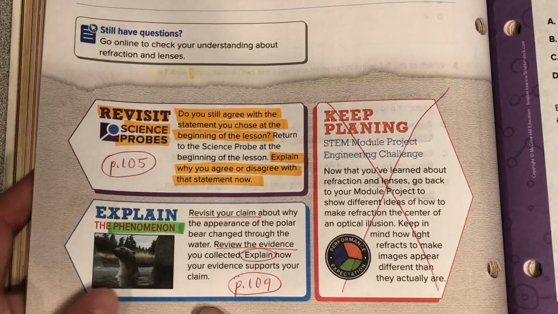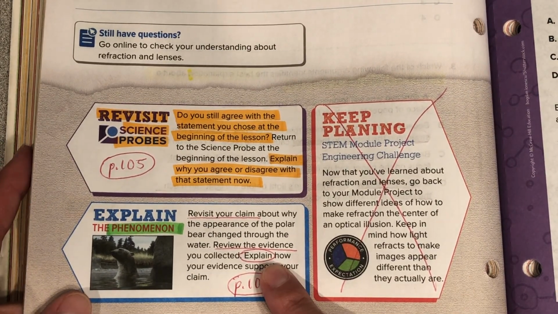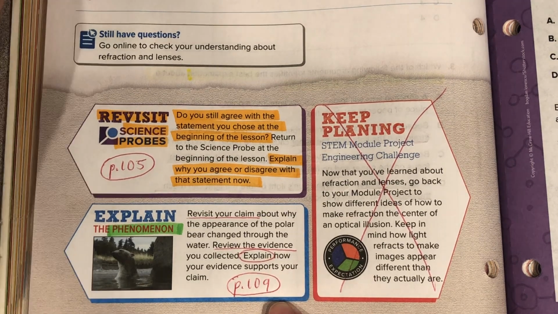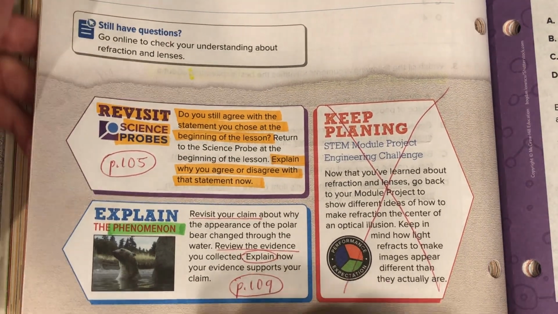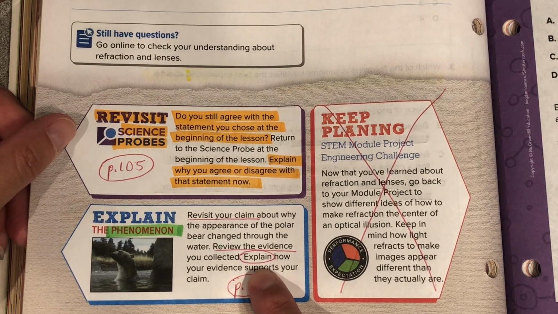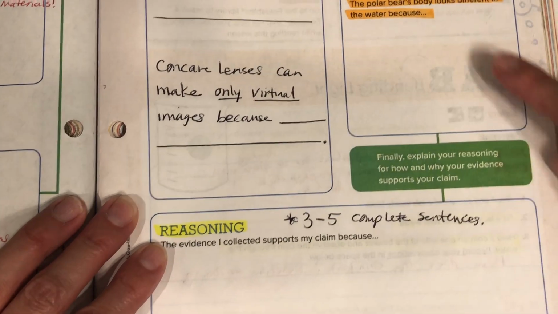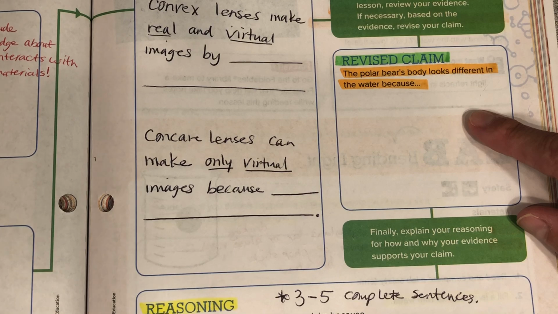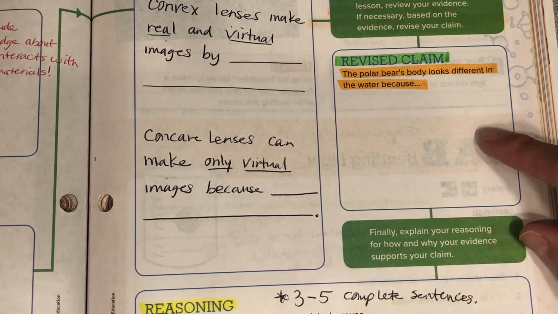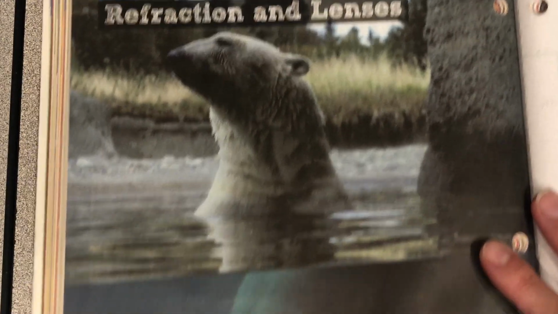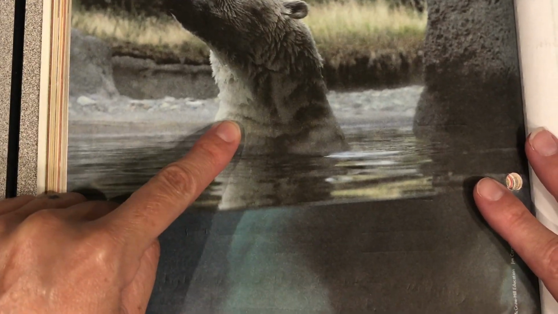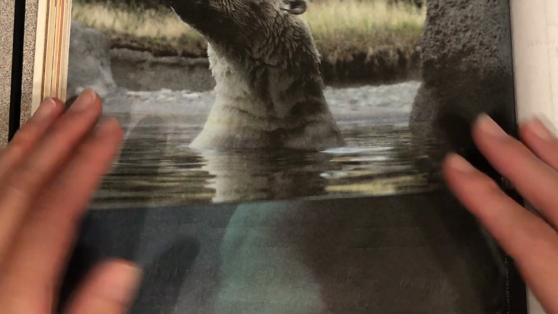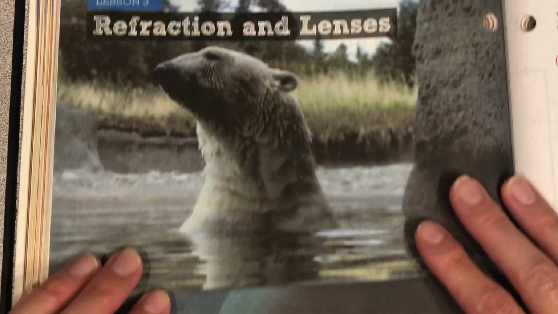And of course, we did this yesterday where we went back to our CER and tried to explain a phenomenon on page 109. I do want you to make sure that you are explaining why you think that in 3 to 5 sentences. So once again, that is right here on page 109, where we revisit our claim about why the polar bear's body looks different in the water. Going back to our picture here, why does the polar bear's body look different in the water than out of the water? Now you're able to explain that now that you know about different mediums and lenses that can focus.